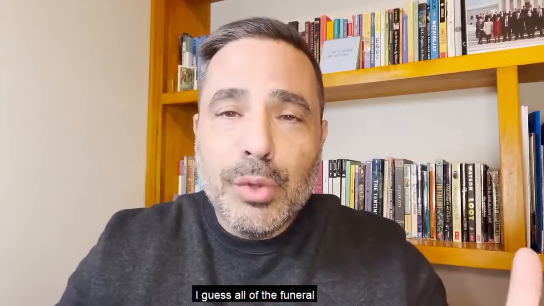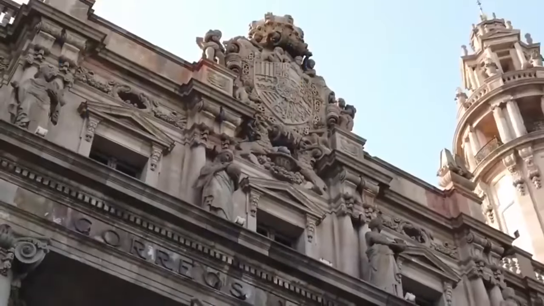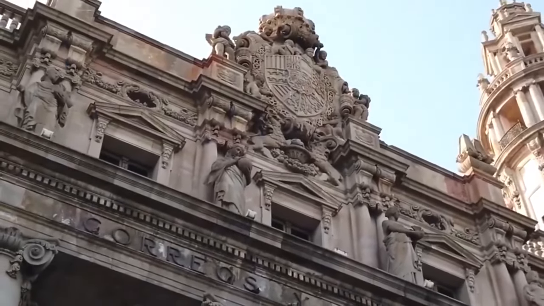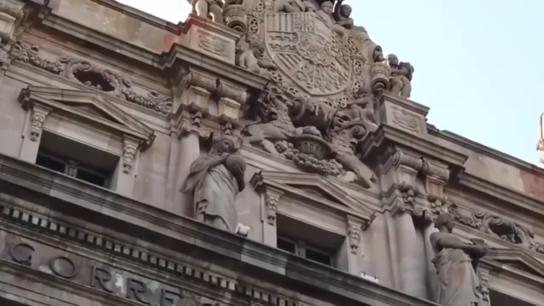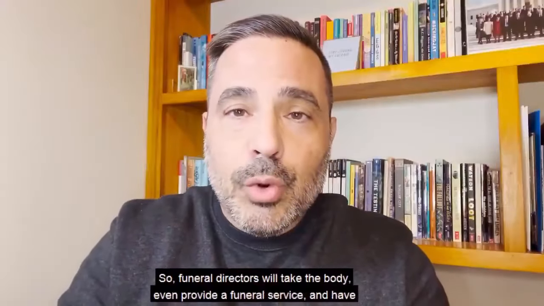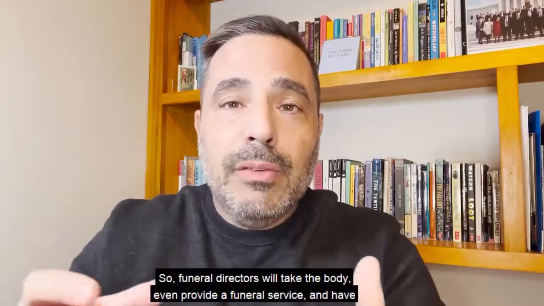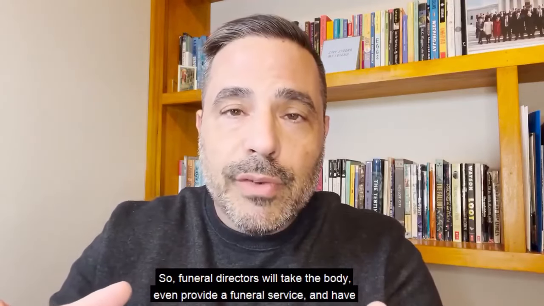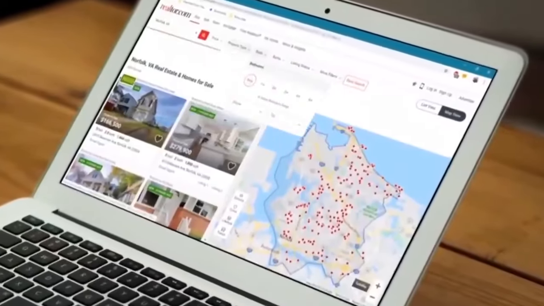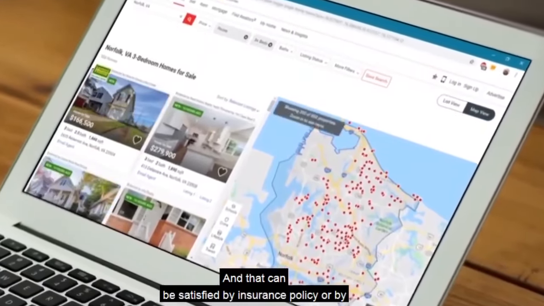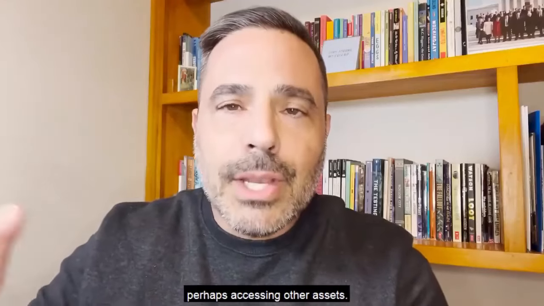I guess all of the funeral directors got together and lobbied the government. Well, actually, there's probably a very good reason. They don't want people to not have funeral services. So funeral directors will take the body, even provide a funeral service, and have a lien against the estate. And that can be satisfied by an insurance policy or by perhaps accessing other assets.